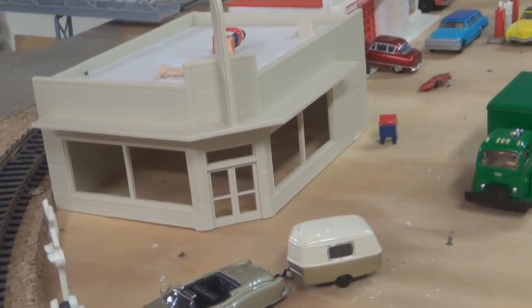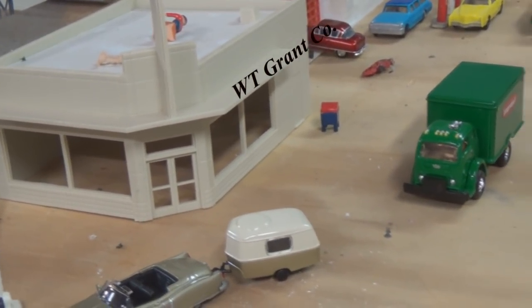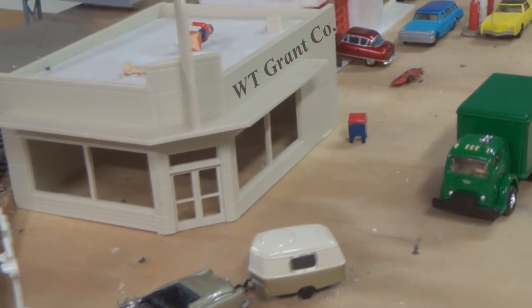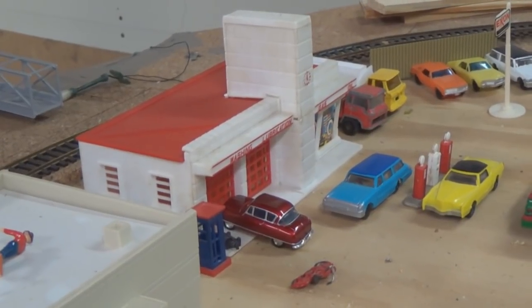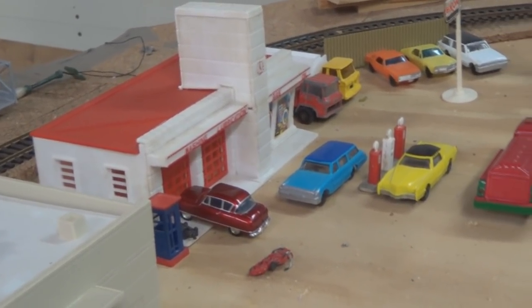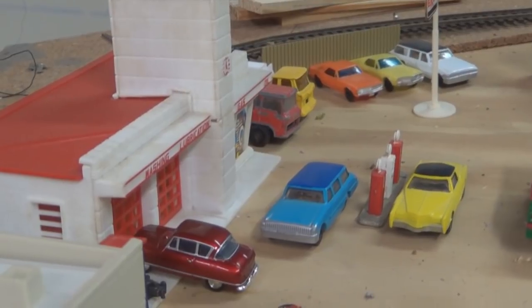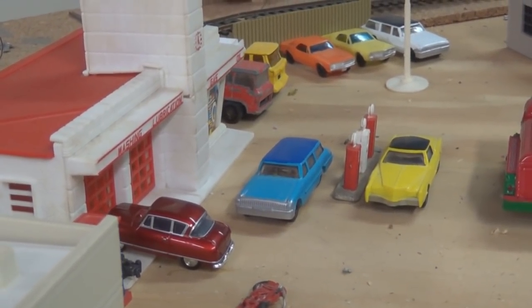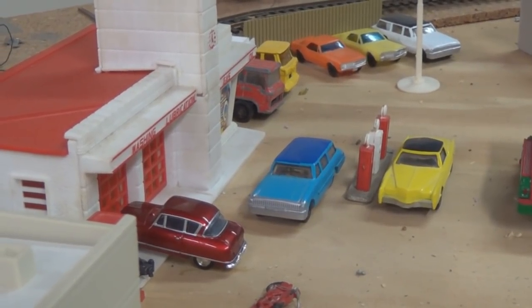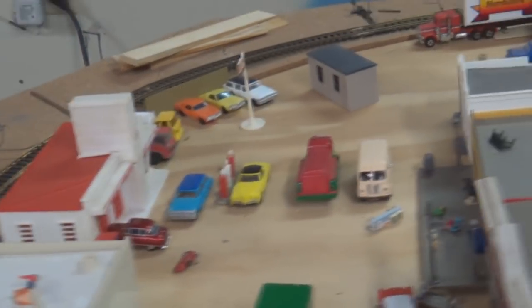Over here we have this, I'm not sure what store this is going to be. It's some kind of a general store, and then of course we have our gas station over here, with the pumps and everything. I think it's going to become an Esso station. Or no, it's going to become a Citgo station. And ultimately, I guess it will have to be City Service.